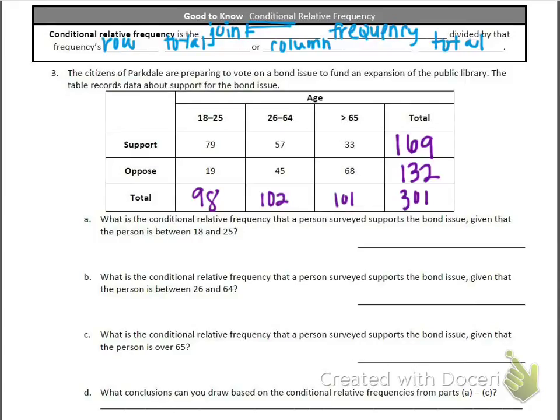So then I'm going to ask you these next three questions, which are asking for conditional relative frequency. So I want to make sure that we're reading very carefully what this is asking for. So let's read it and let's see if you can see what the difference is between what we've done so far. Part A, what is the conditional relative frequency? So I want you to underline it just so you know what we're looking for. That a person surveyed supports the bond issue. And then here's the important part. Given that the person is between 18 and 25.